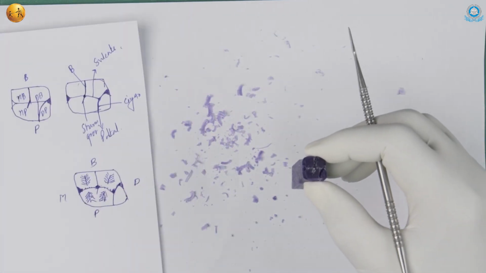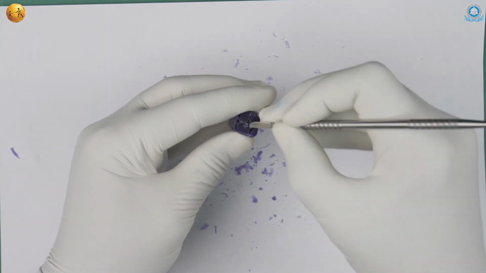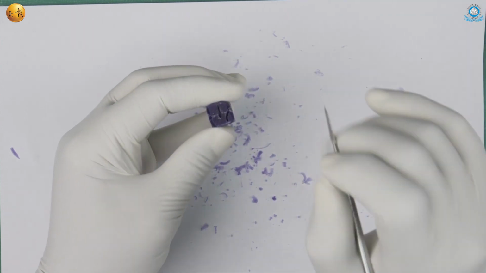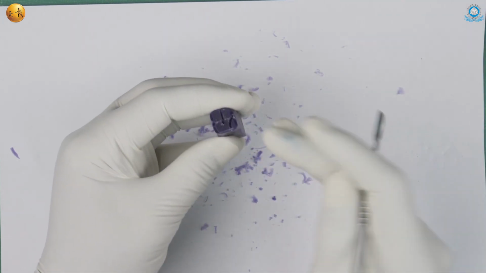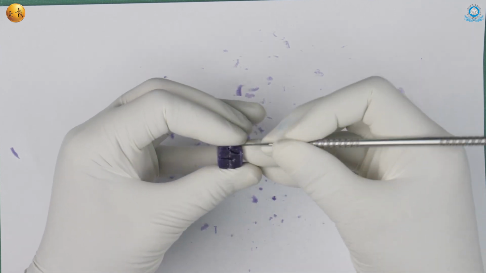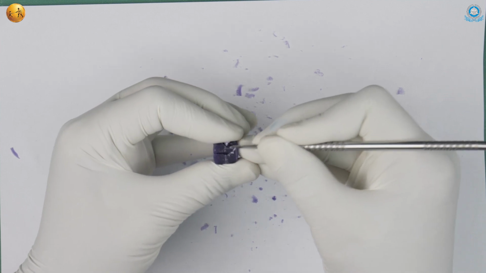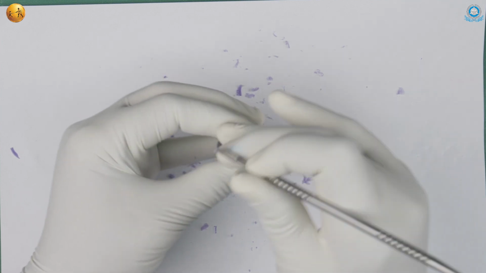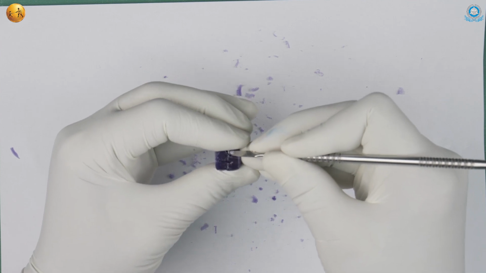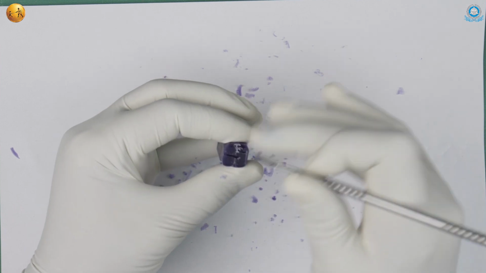Okay, so then start making the cuspal pattern here. Okay, so the first cusp is supposed to be the distopalatal cusp. So this is the smallest cusp, so I'll make it here. Give some inclined plane on this cusp. At the same time, the cusp has to be inclined towards the central groove, or sloping down towards the cervical central groove. Okay.